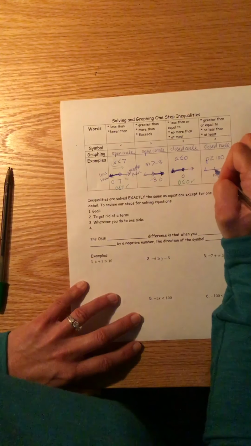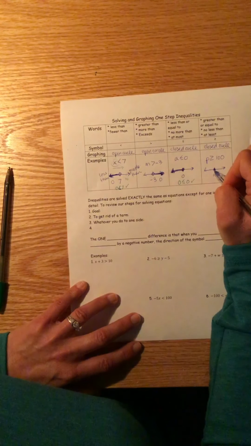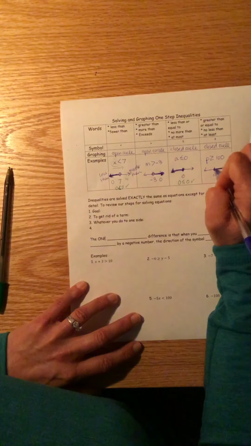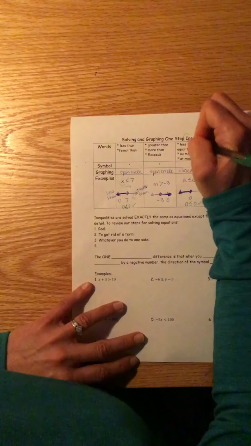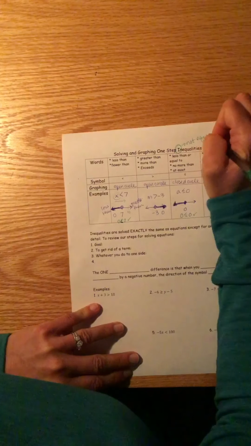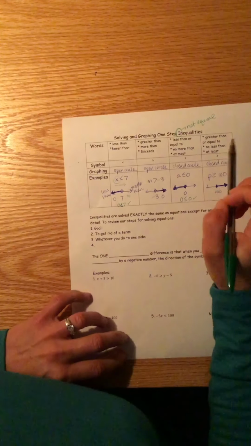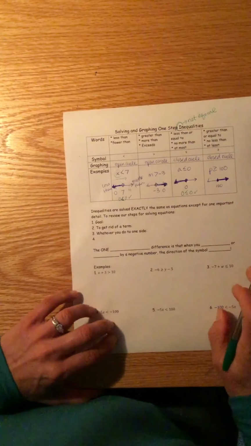100 would make this true. 100 is equal to 100, so that's why it's a closed circle. And greater than, again, is always to the right. By the way, let me point out, inequality, this prefix means not. So all of these things are not equal. They could be greater than and less than and equal, but overall they are not equal.